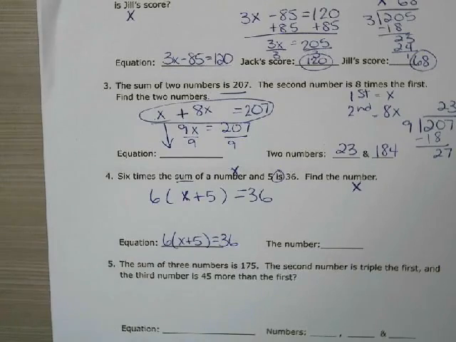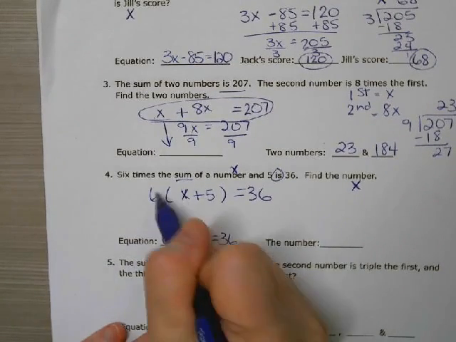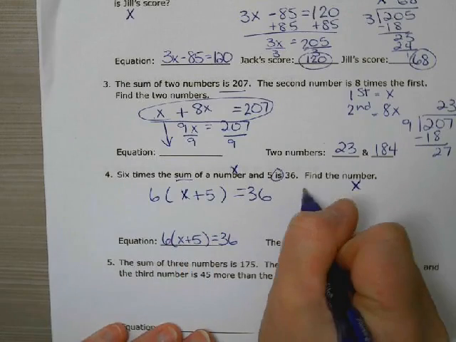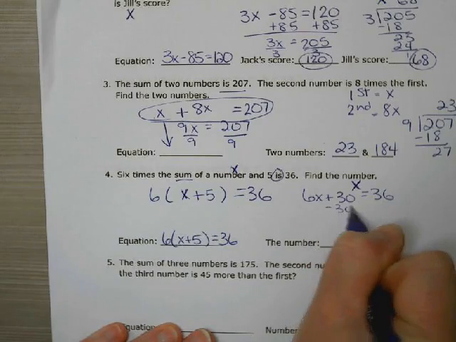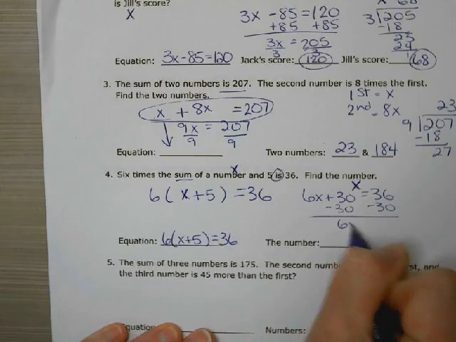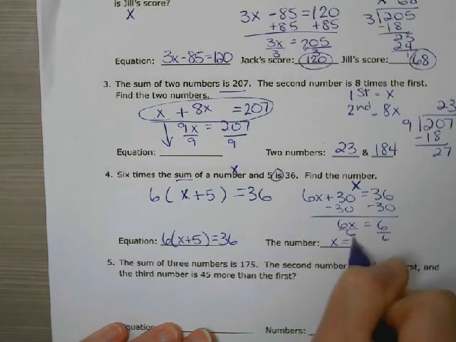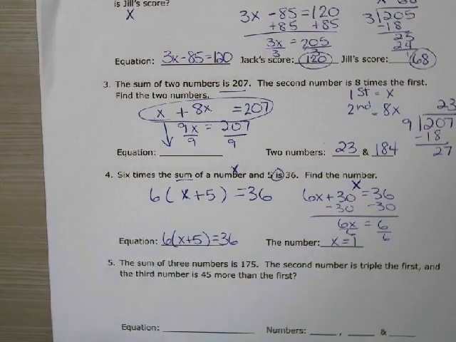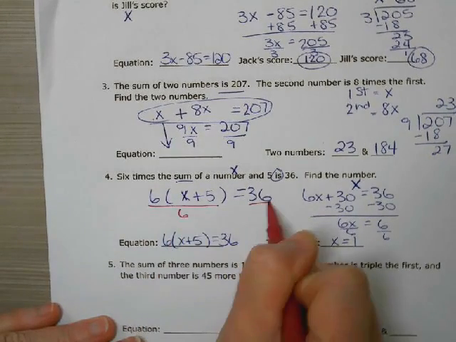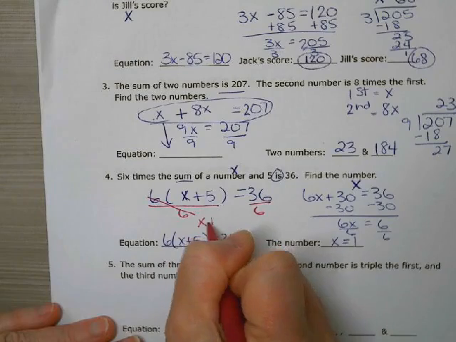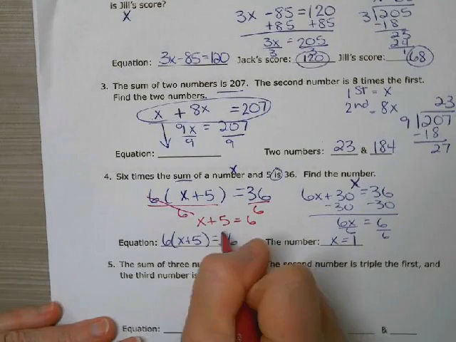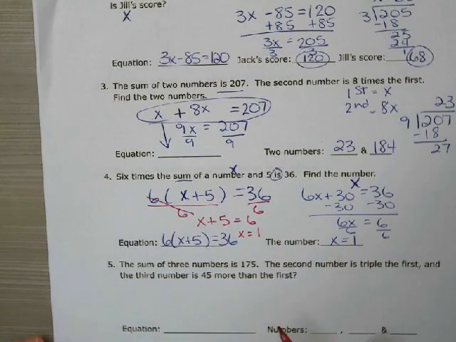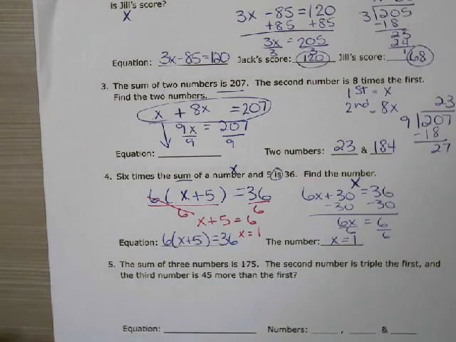And there's a couple of different ways that we could solve this. We could distribute and get 6x plus 30 equals 36 and subtract 30. So 6x equals 6 and divide by 6. x equals 1. The other option that I have is I could actually divide by 6 to start with. And so x plus 5 would equal 6. And when I subtract 5 from here, x is also going to equal 1. Okay, so either way, we have x equal to 1.